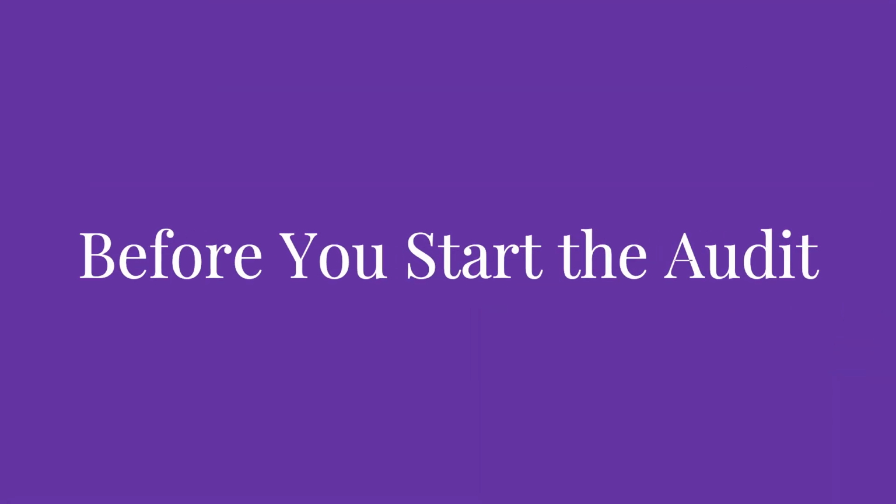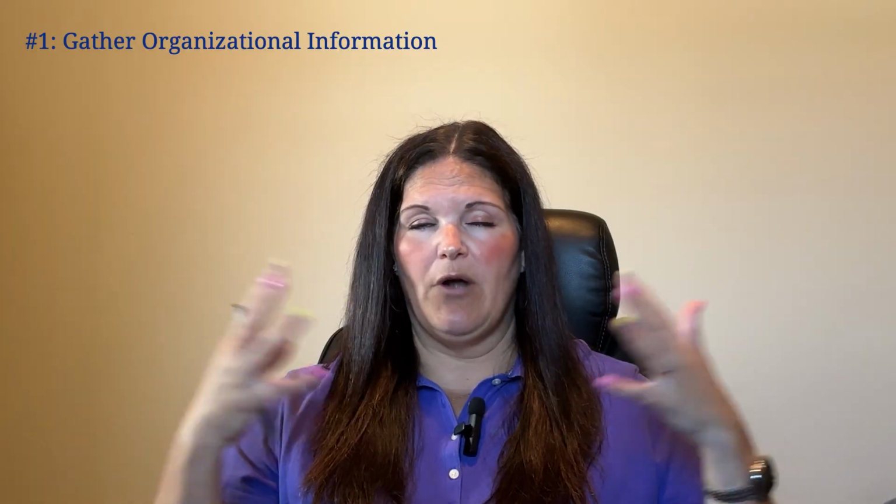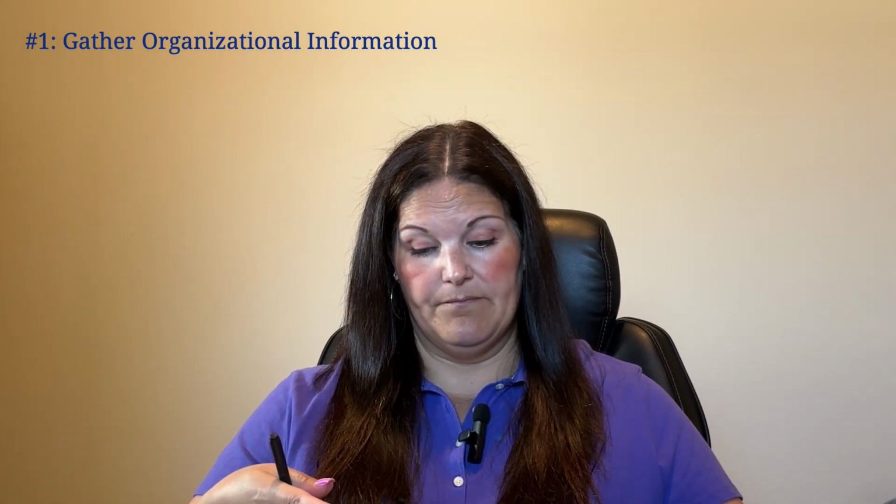Here are some things that you should do before you start the audit of the system, okay? First, gather all your organizational information, which you probably already have, but you want your legal business name, your tax ID, your organizational group NPI, and the provider roster that is current for the group, okay?